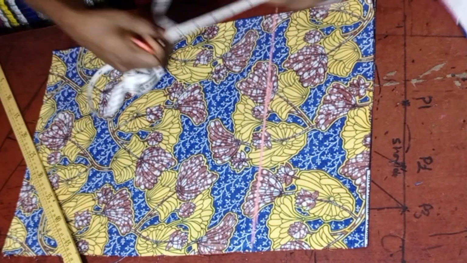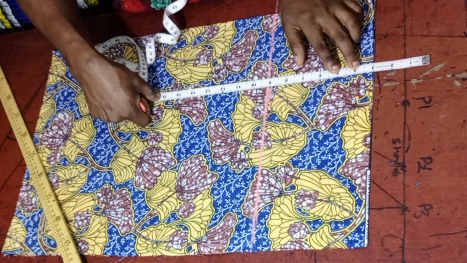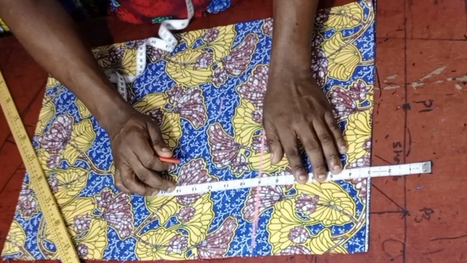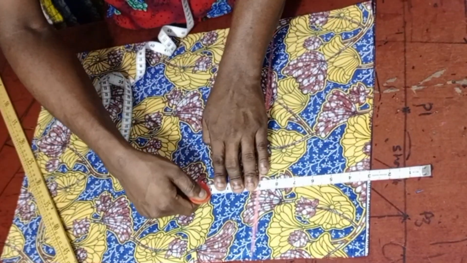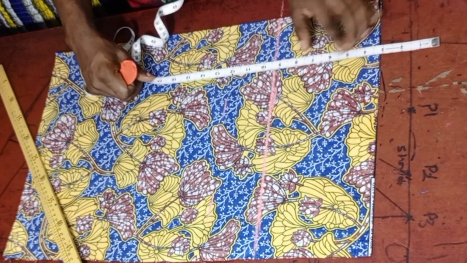So let's mark out the under bust length also. Place your tape like this. Under bust length is actually how many? 12 inches. Are you seeing it? Make sure you mark it out in 2 places again. 12 inches.